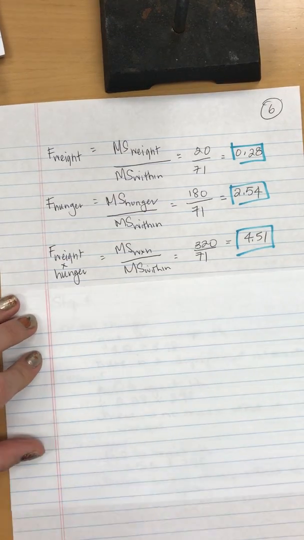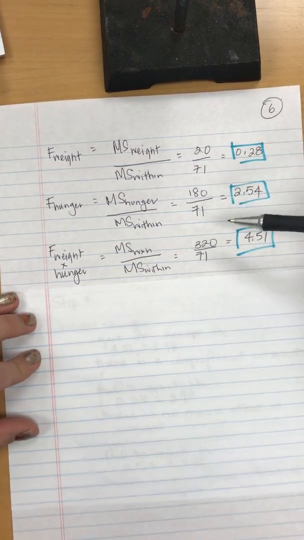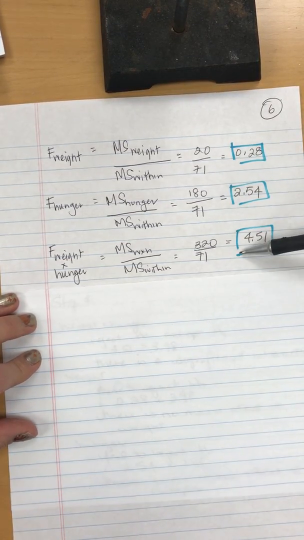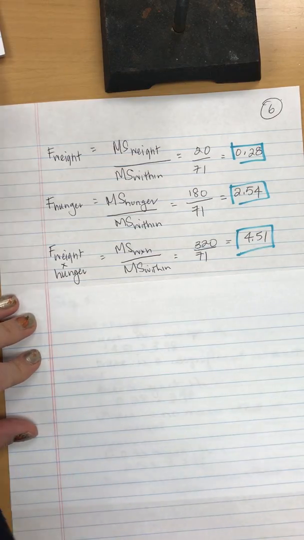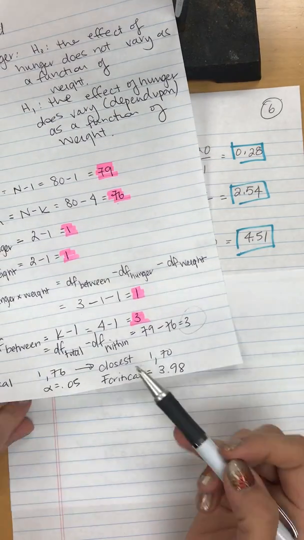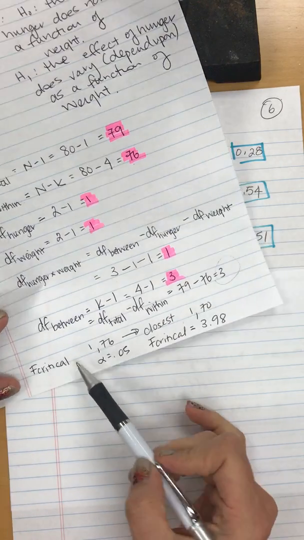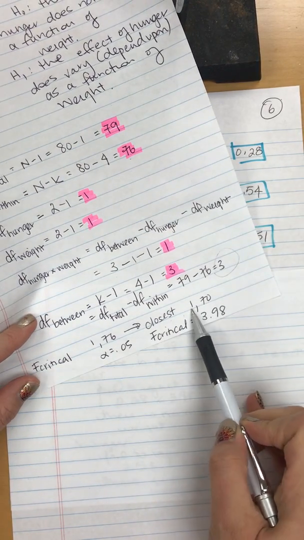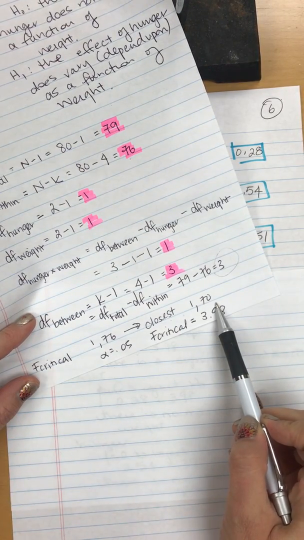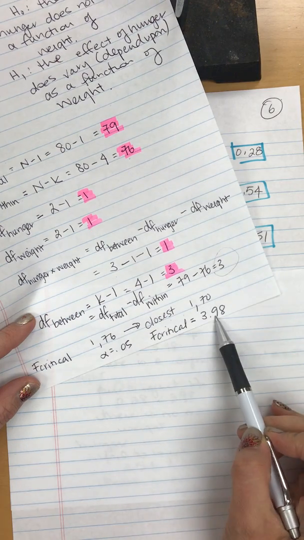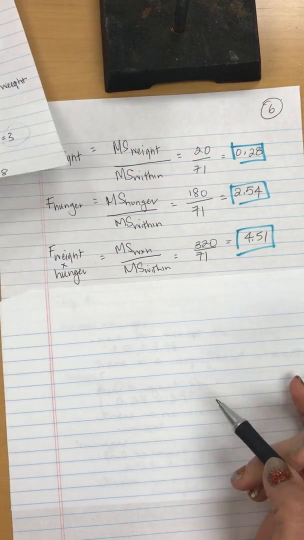So the last thing that we need to do is step 4. What we're going to do is compare each of these F statistics to the critical value that we found in step 2, where the critical value that we could find was 1,70, and that F critical was 3.98.